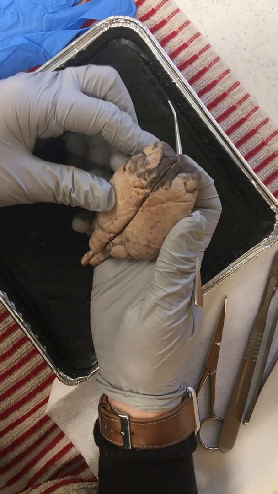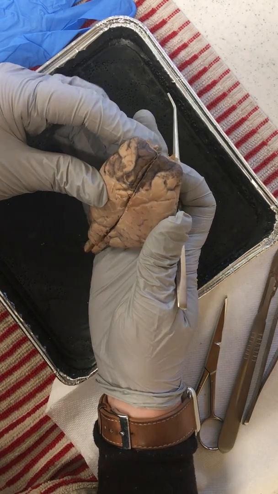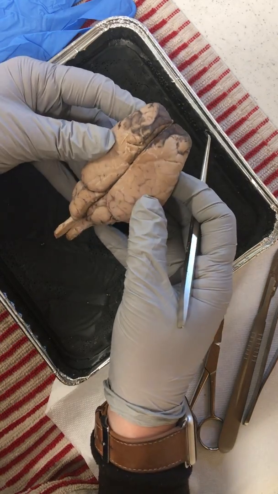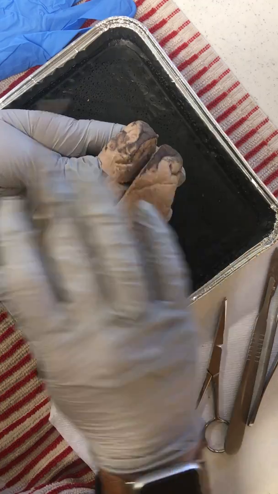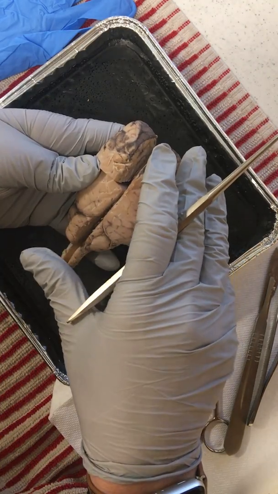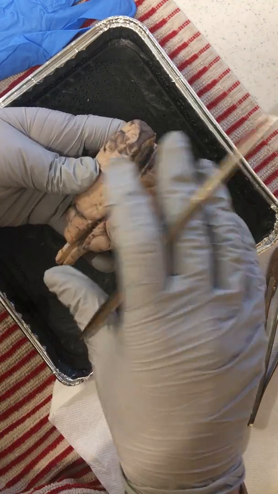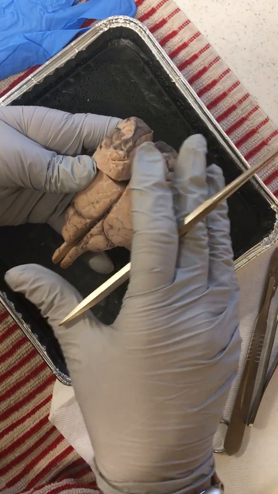Good morning. This is for A&P 1, North Dakota State, sheep brain dissection. First of all, we are looking at the dorsal view of a sheep brain. Normally there would be an outer protective layer called the dura mater. That is almost like a swim cap type of protective layer, very thick and durable.